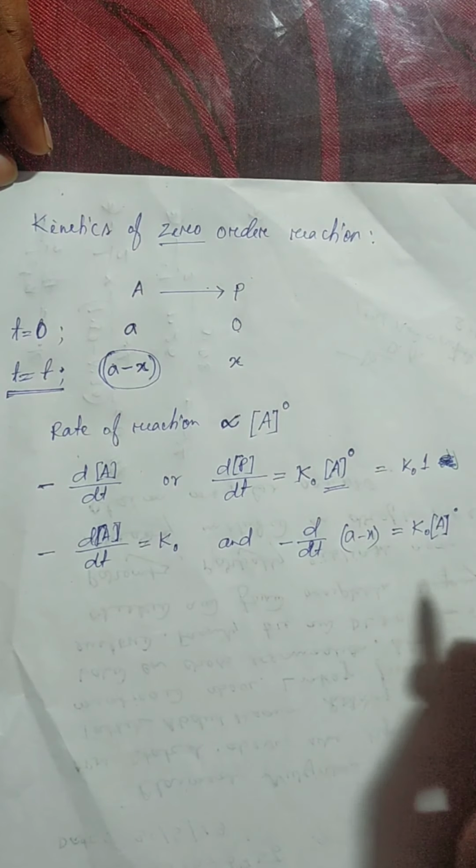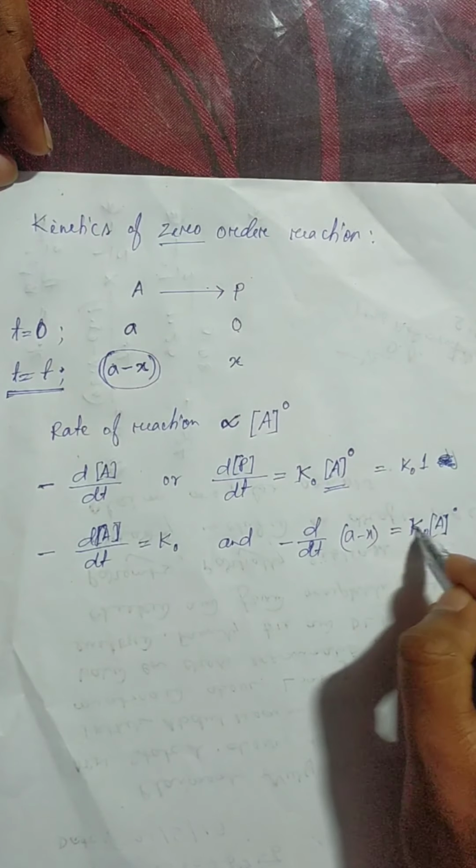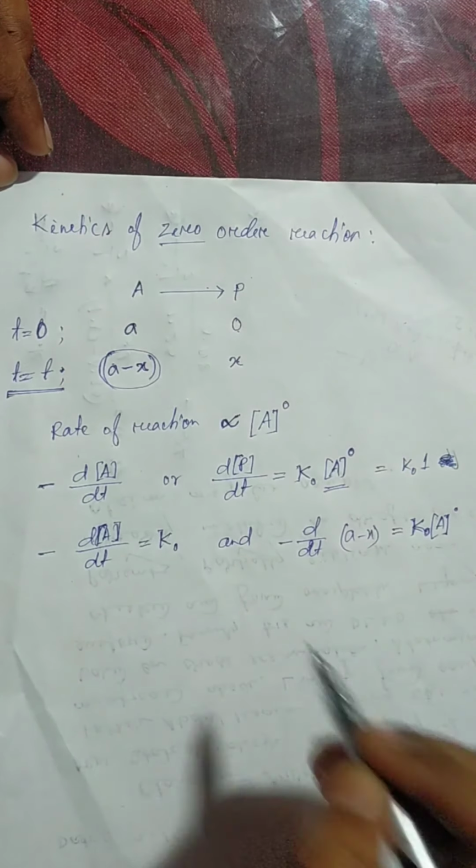So a to the power 0 is 1, that's why we will write K naught here.